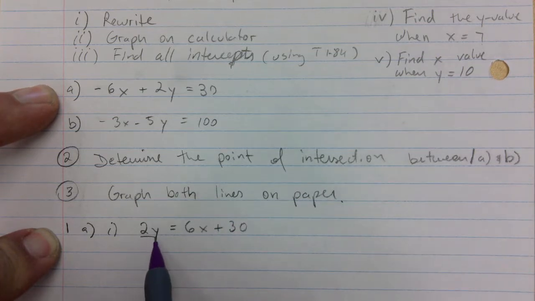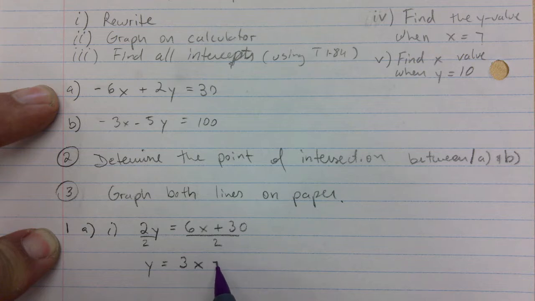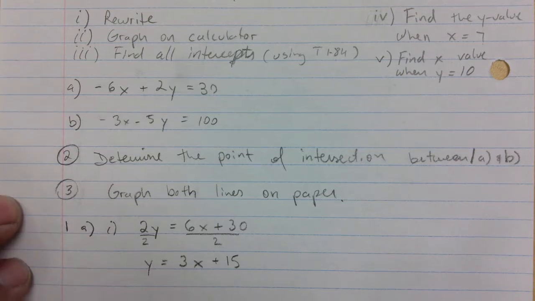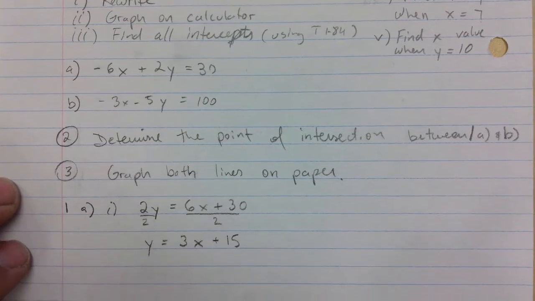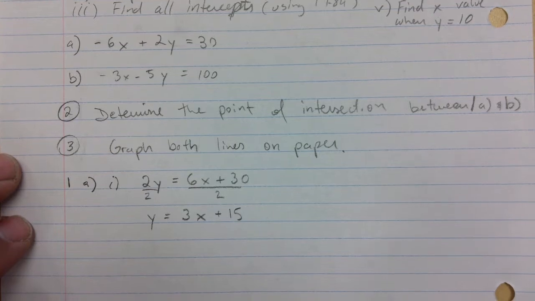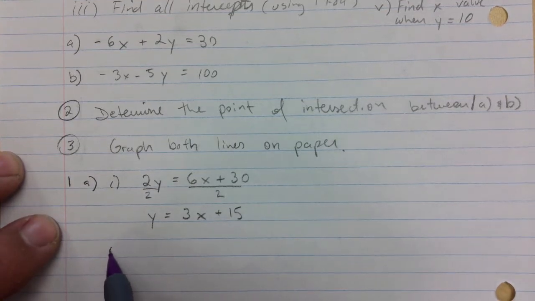Okay, you divide both sides by 2, and you get y is equal to 6 divided by 2 is 3x plus 30 divided by 2 is 15. So that should be the first step. Second step is going to be to graph it.